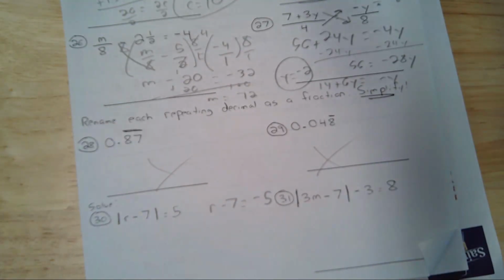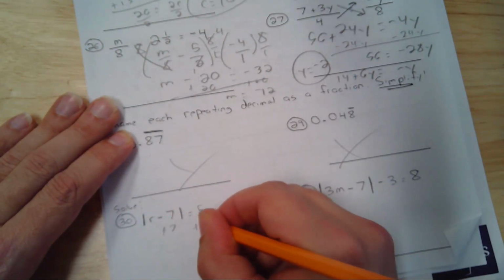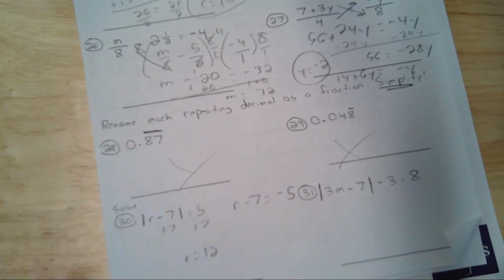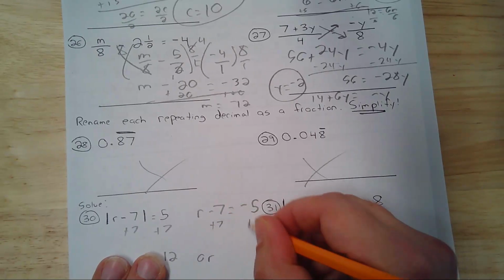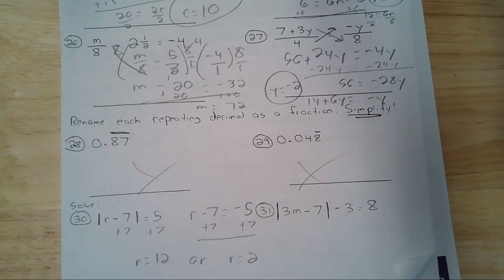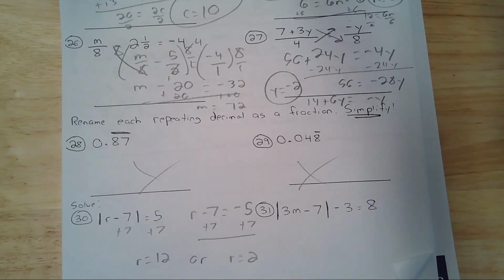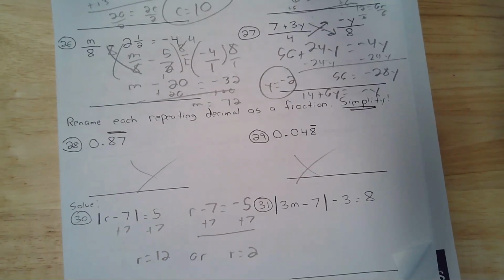One equals 5, the other needs to equal its inverse, or its opposite. So solve the two equations: add 7 here, r equals 12. Or, if I go over here, add 7 to both sides, -5 plus 7, r equals 2. 12 minus 7 is positive 5. 2 minus 7 is -5, but it's in the absolute value box, so therefore it becomes positive 5.